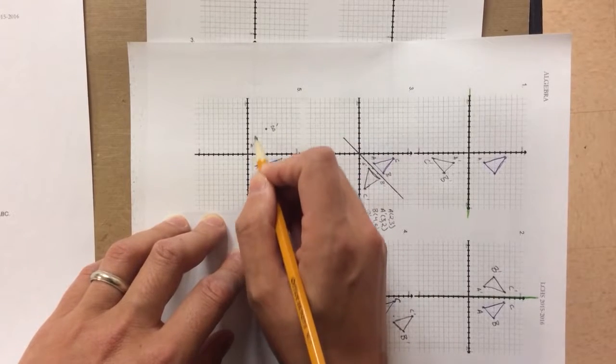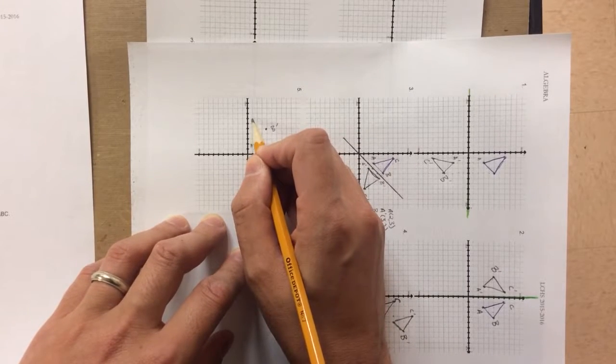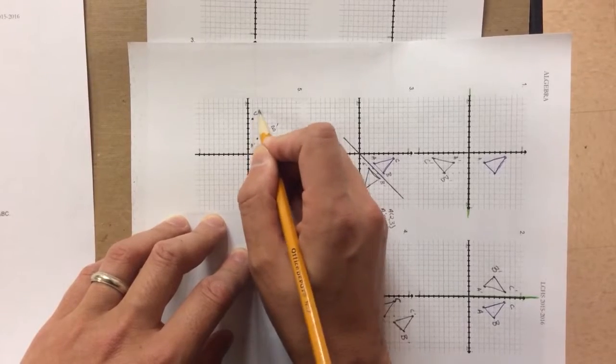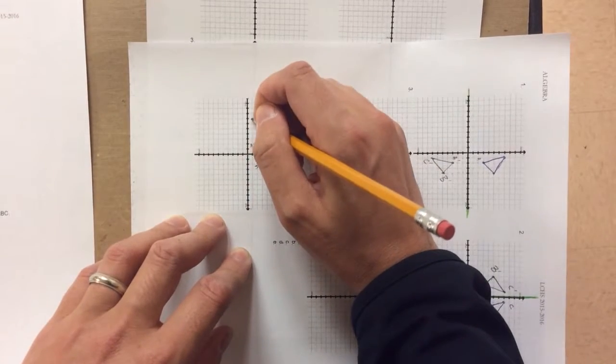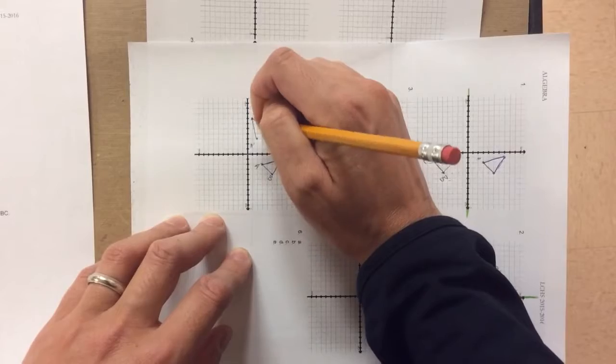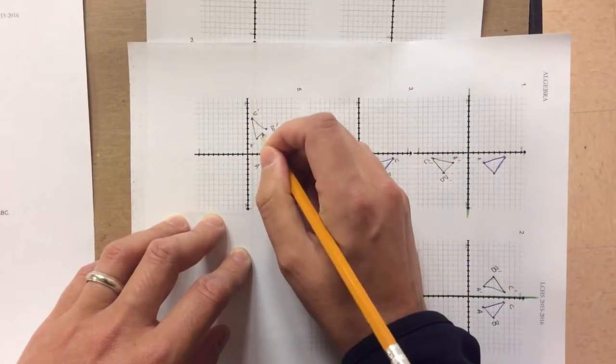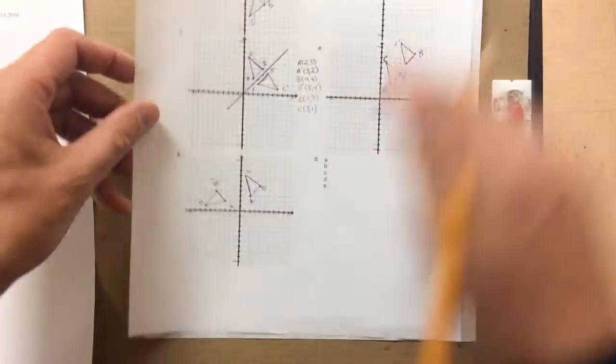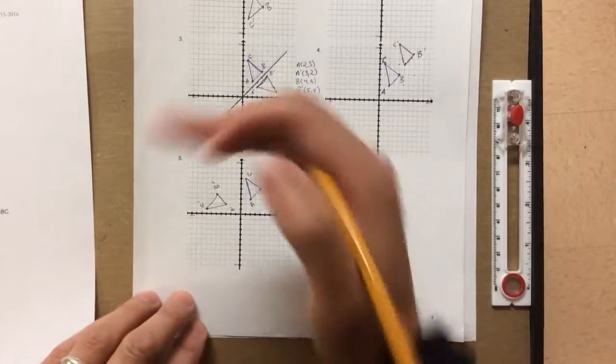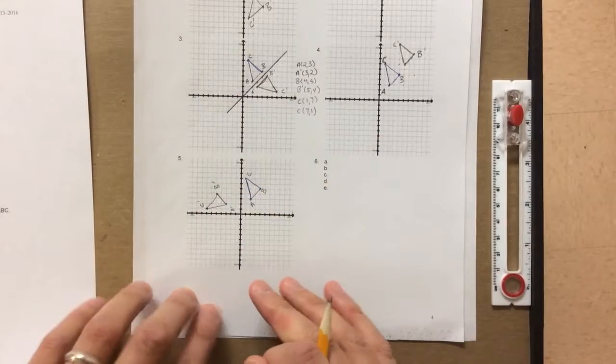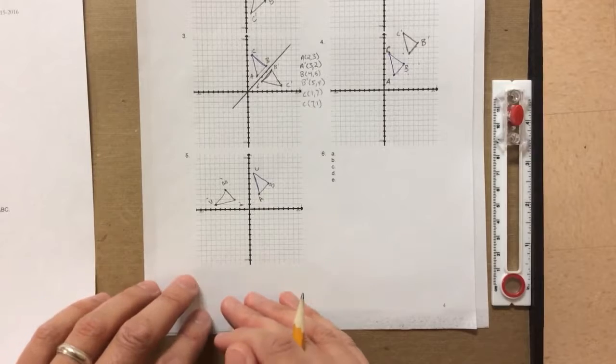And finally, my C prime is over 1, up 7. C prime. And then I can connect my triangle. Now when I turn it back, you'll notice that triangle has completely shifted around the origin. It's in a new place and it's got a new orientation.